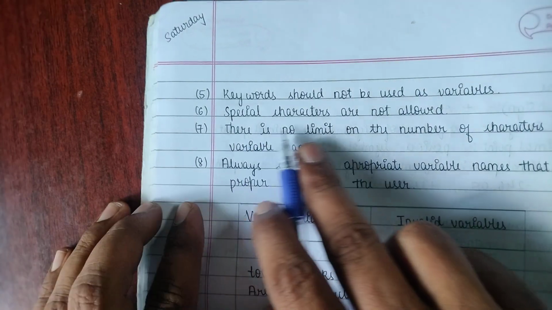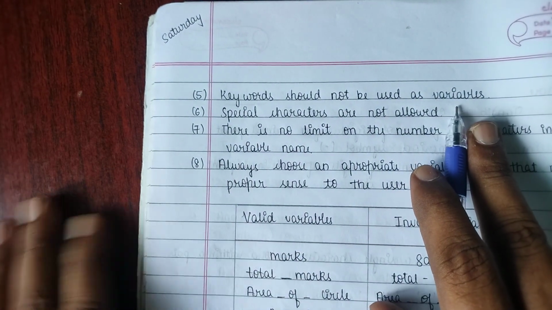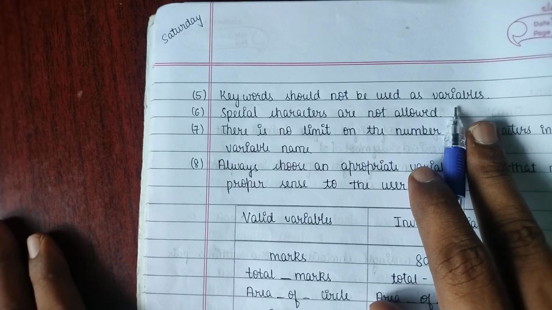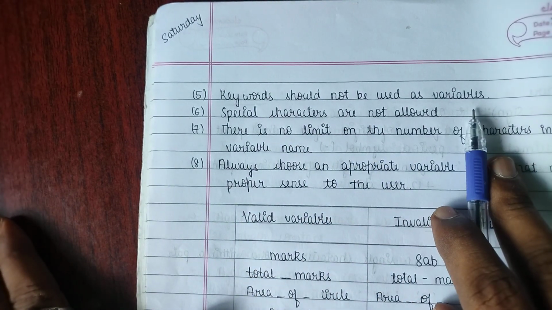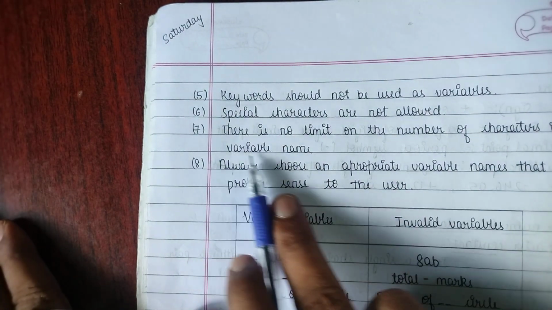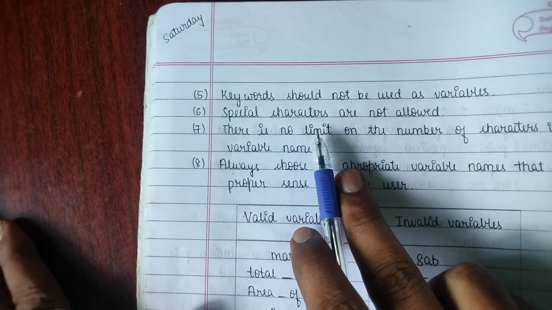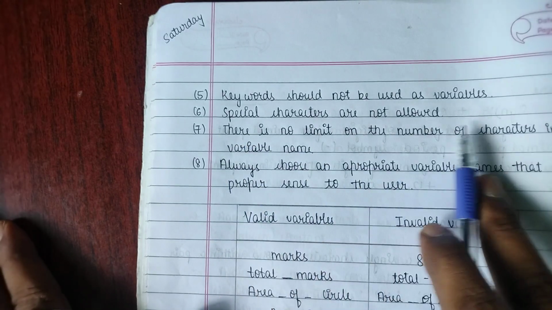Now, keywords should not be used as variables. What is a keyword? We will discuss it later. So keywords cannot be used as variables, and special characters are not allowed. Special characters means hash, dollar, question mark, exclamation mark; those are not allowed.